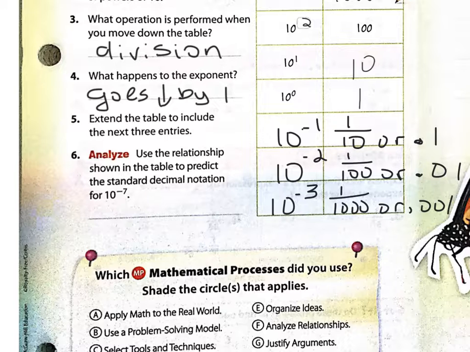Good job. Number 6, use the relationship shown in the table to predict the standard decimal notation for 10 to the -7. So how would 10 to the -7 look? Gavin? What number is that?